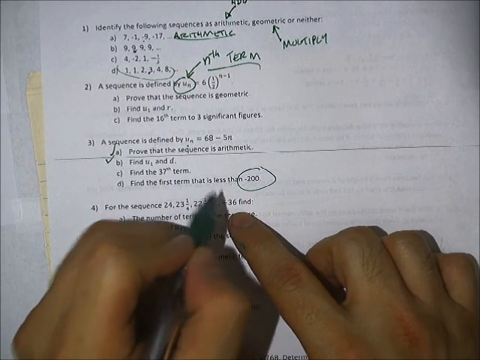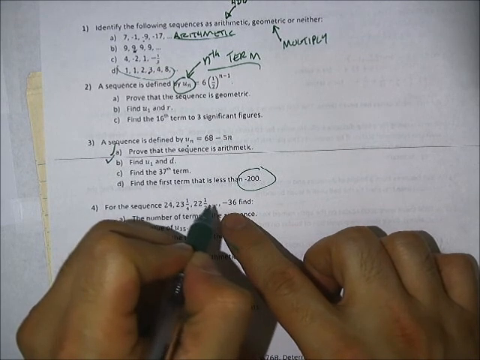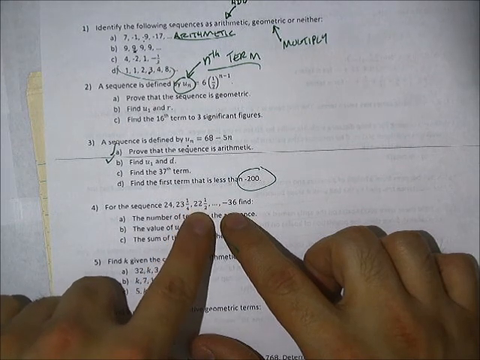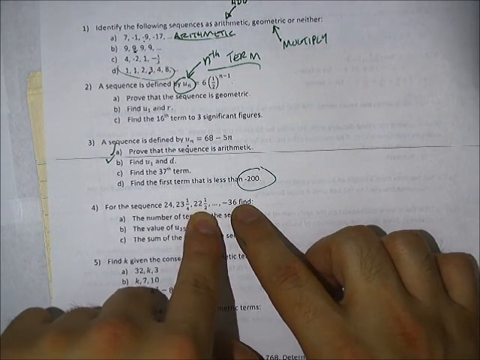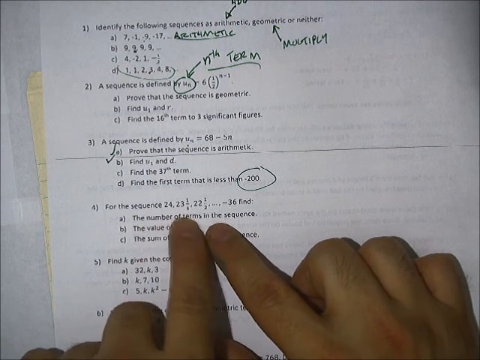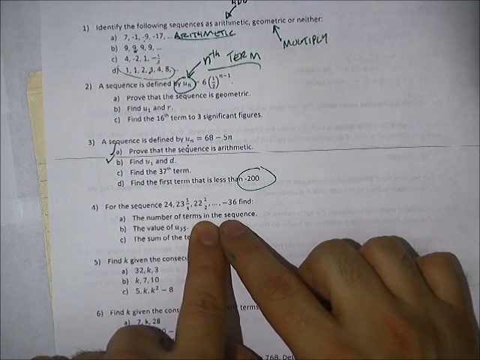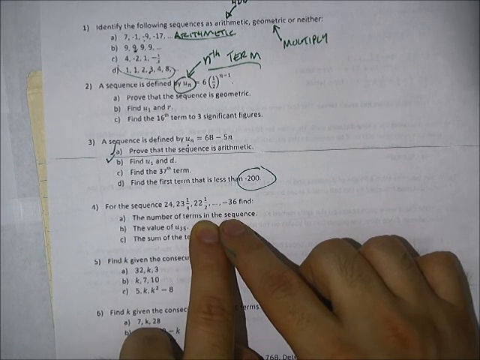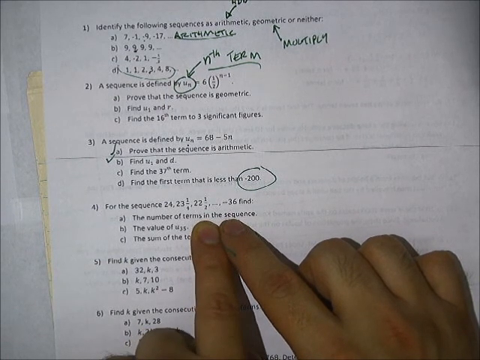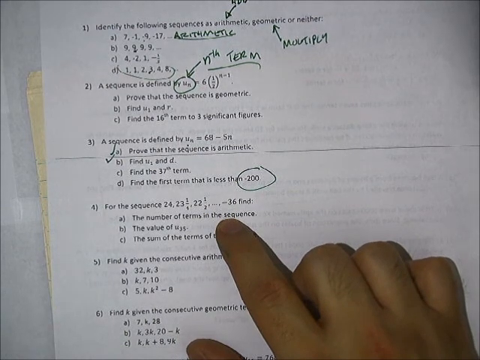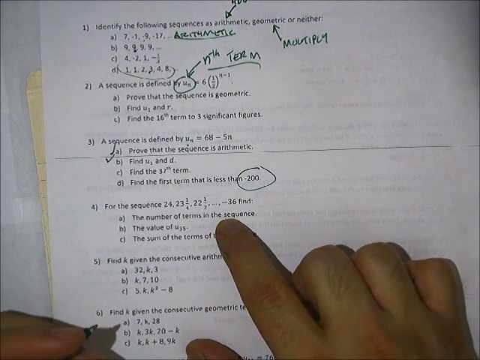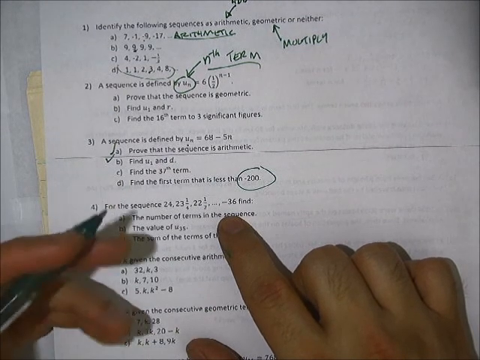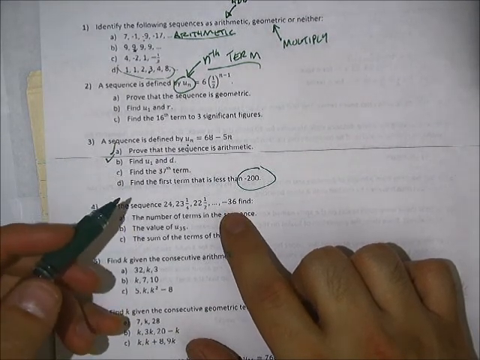So even though it has that ..., that just means that you don't know how many terms there are between 22 and a half and negative 36. It wants to know how many terms are in this sequence. So what's the last term in this sequence? I know the last term is negative 36, and I need to figure out what is the n. What term number is that negative 36?